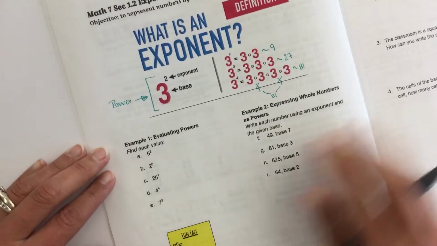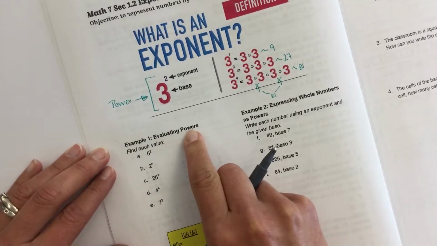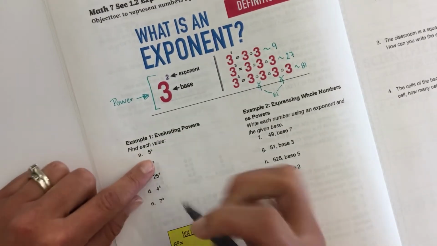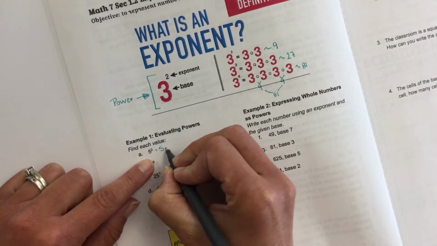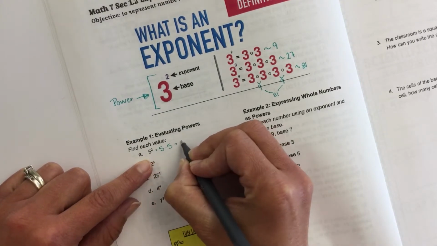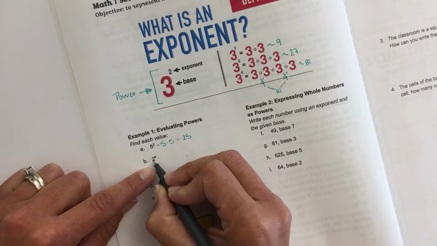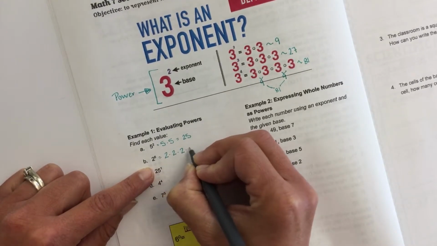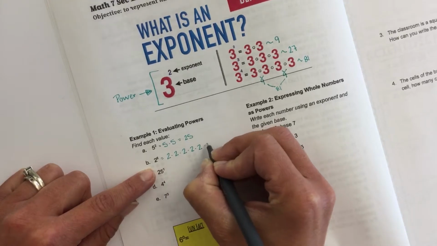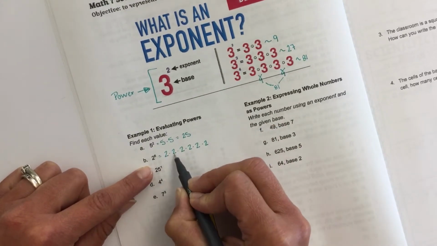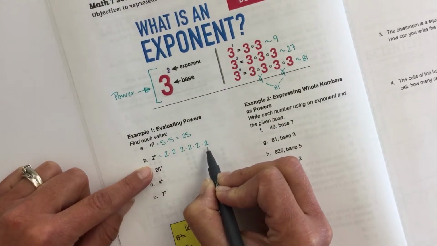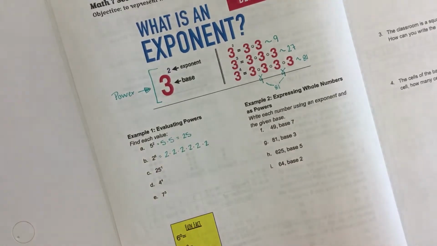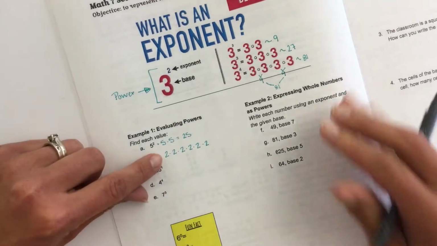Okay, so that's why this says evaluating powers. So find each value. This means that we're going to have 5 times 5, which is 25. This one, we're going to have 2 times 2 times 2 times 2 times 2 times 2. So I need 6 2s. 1, 2, 3, 4, 5, 6. So sometimes it's nice to group with 2s. You can kind of just keep going.